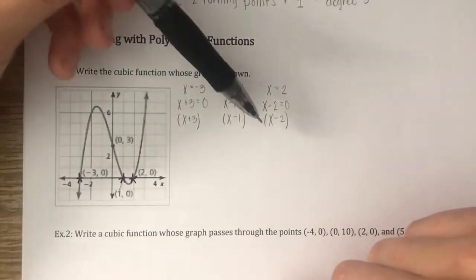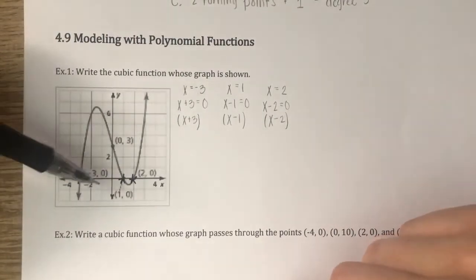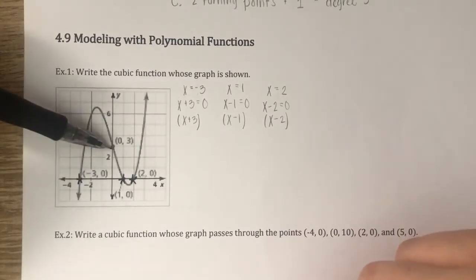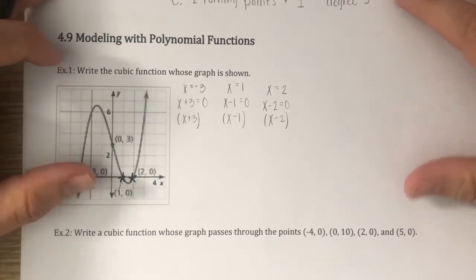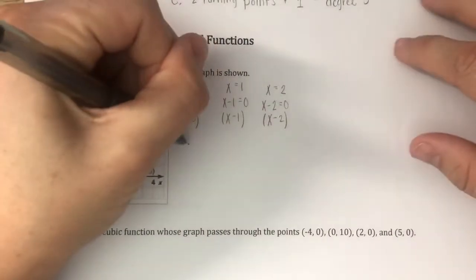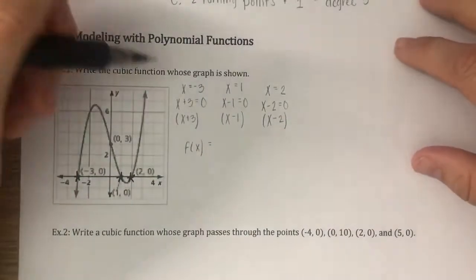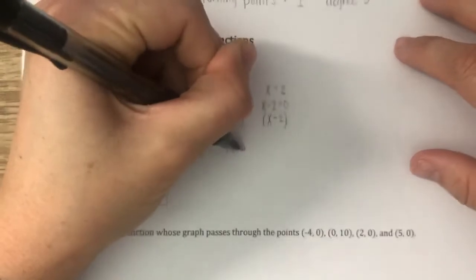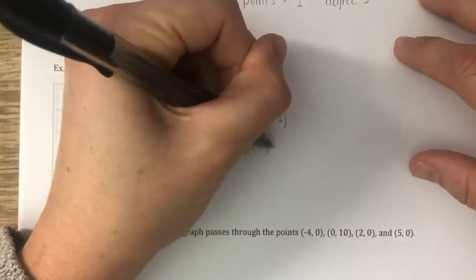So these are the 3 factors that I need to make sure that I get these 3 x-intercepts. The thing is, we have to make sure that the graph goes through this 4th point, (0, 3). So we can start to create our function. We'll say f of x equals our 3 factors multiplied together. So x plus 3 times x minus 1 times x minus 2.